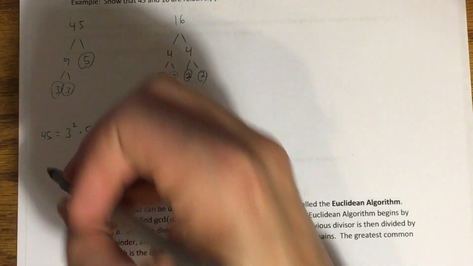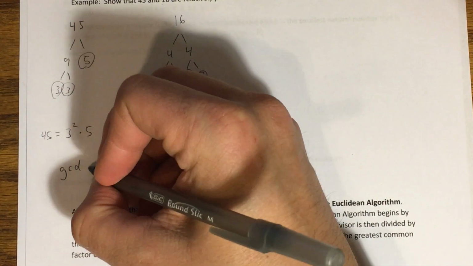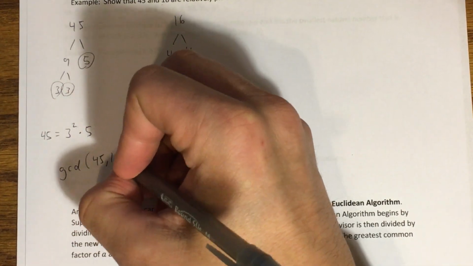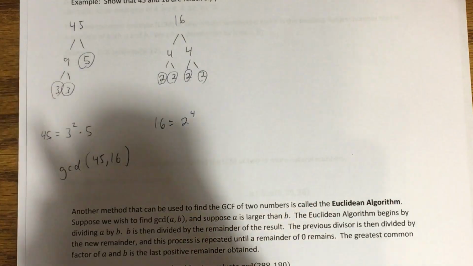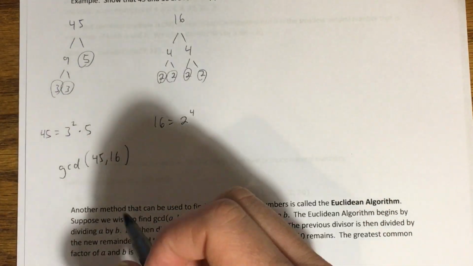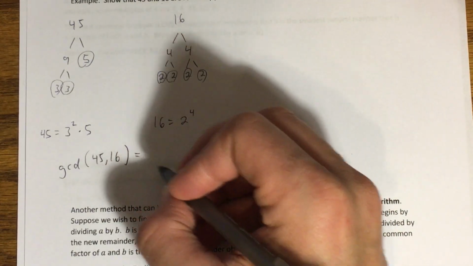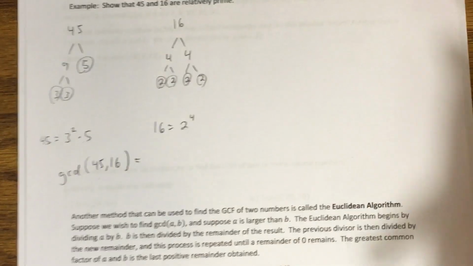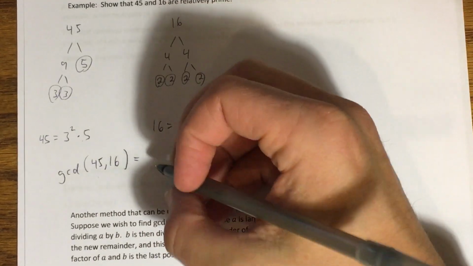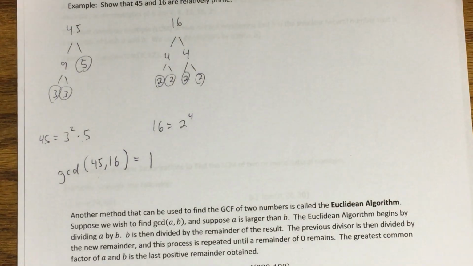So that means if I'm trying to build the GCD of these two numbers, 45 and 16, I don't just say that it's nothing. It's not 0. 0 is not a divisor of any of these numbers. But I definitely should not have any prime numbers showing up here, because that would imply that we have prime numbers in common.